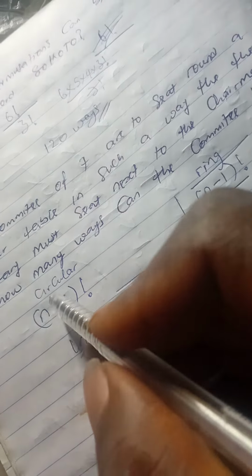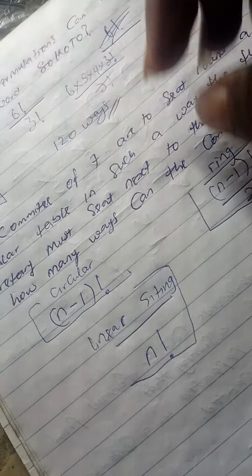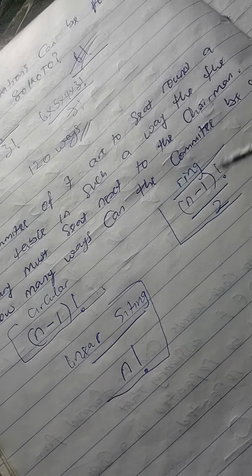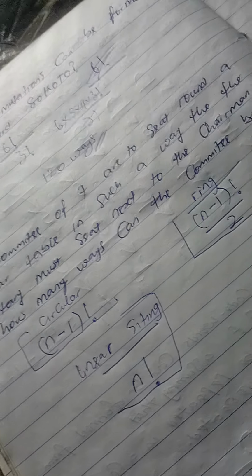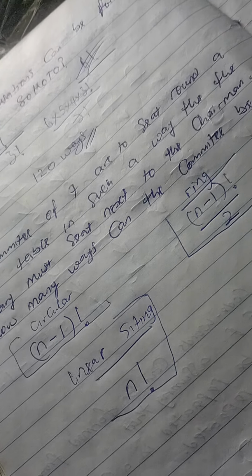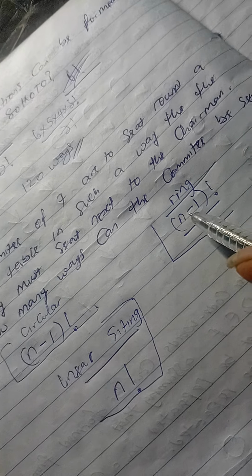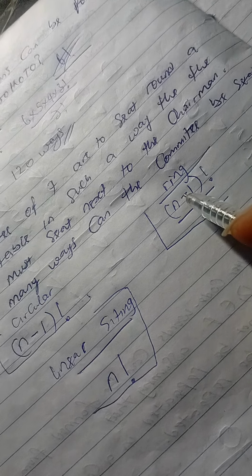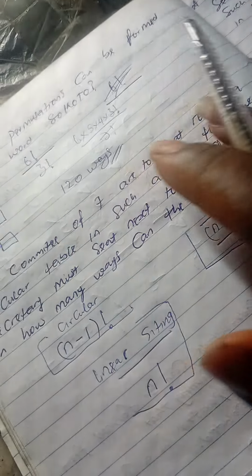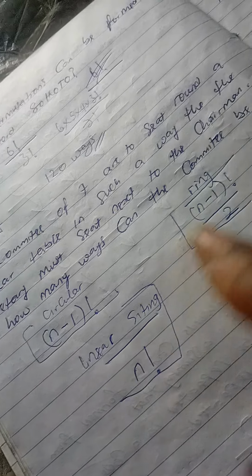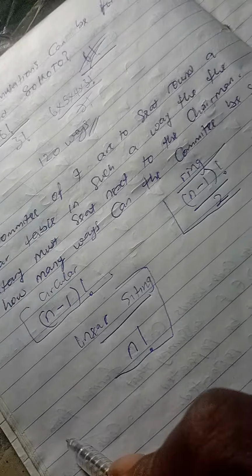But this question is based on circular. Whatever we want to do is the same for circular, linear, or ring. If you have the same question, it's still the same steps we take. The only difference is the formula we apply at the end of the journey. Whatever explanation I give now goes with each of these, but the formula is just different. So now let's solve the question.